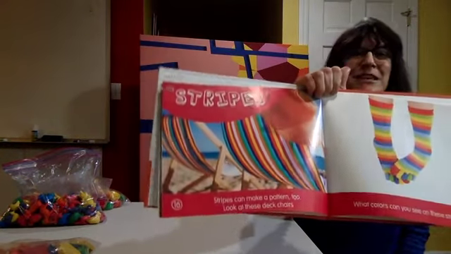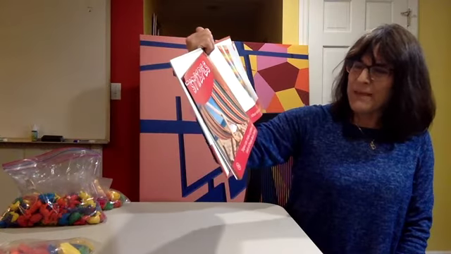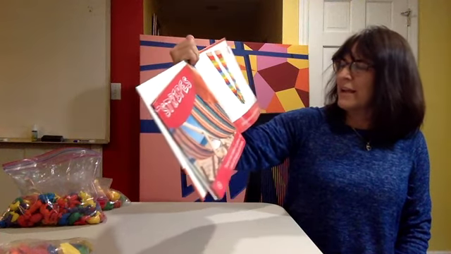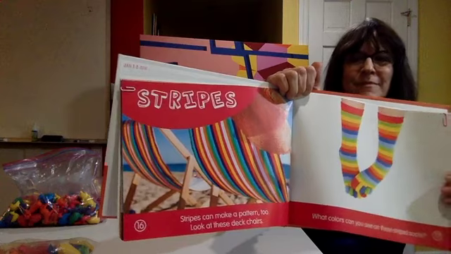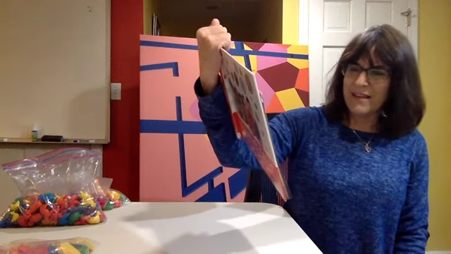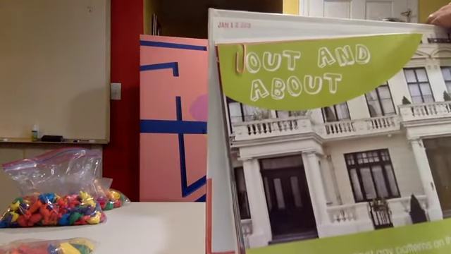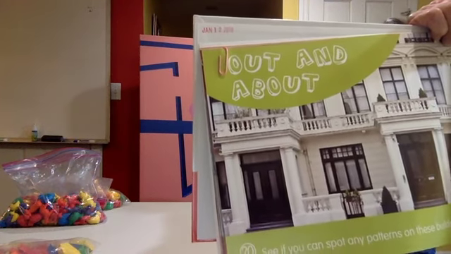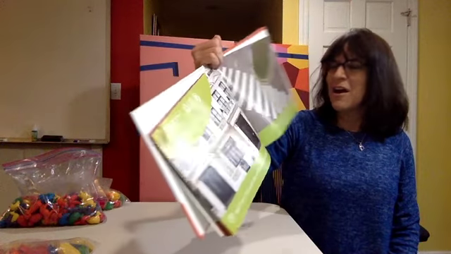There are lots of patterns like stripes. Stripes make a pattern. What colors can you see in the striped socks? You can see patterns. See if you can spot the patterns on these buildings. Look out for patterns on the road, like the sidewalk.